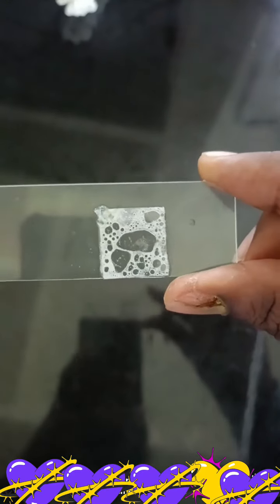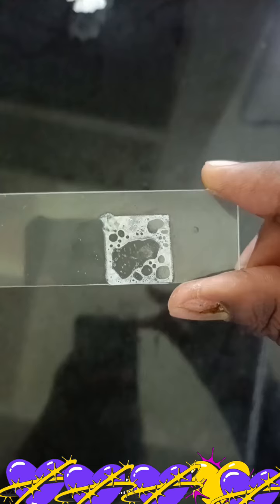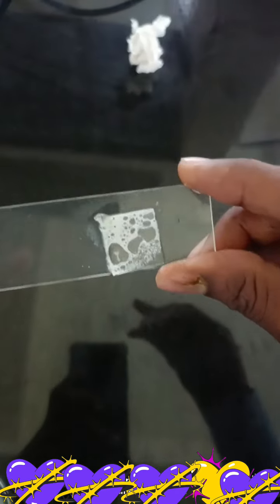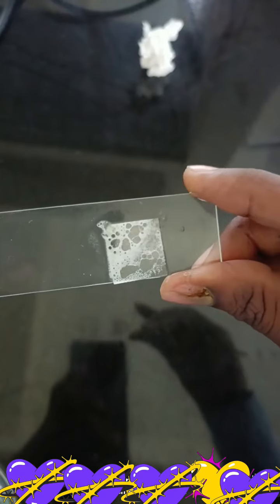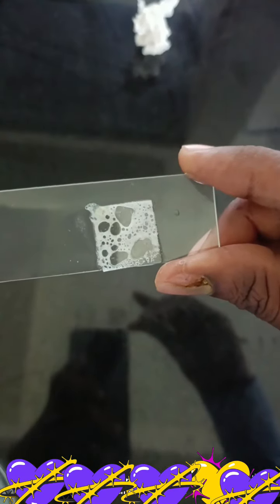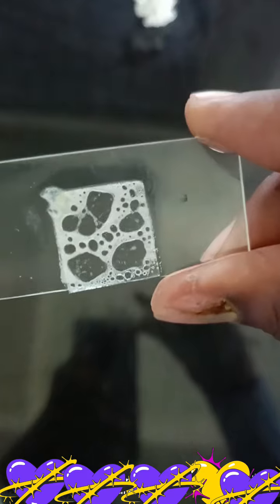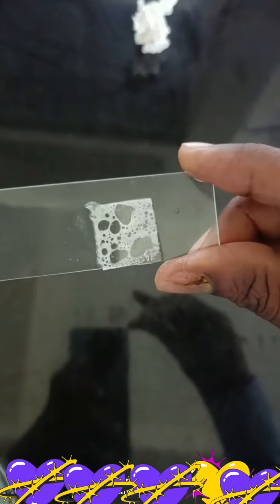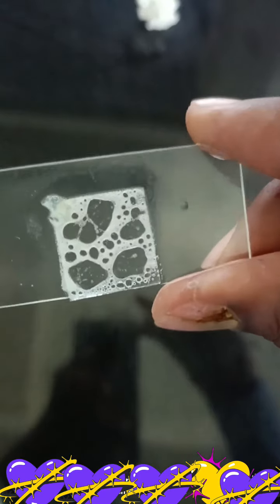Catalase is an intracellular enzyme present inside the bacterial cell that decomposes hydrogen peroxide into water and oxygen. That released oxygen gas appears as bubbles. Now my inference is, this is a positive Catalase test, indicating that the bacteria produce Catalase and most likely belong to the Staphylococcus group, not Streptococcus.